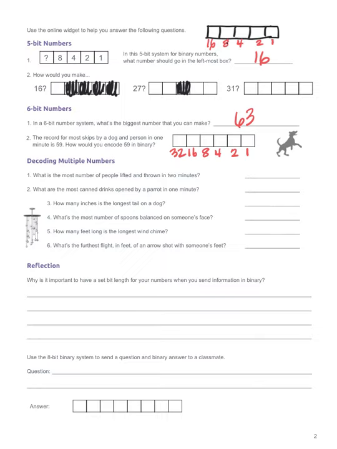All right, and then number 2, the most skips by a dog and person in 1 minute is 59. How would you encode 59? So if we want 59 to be encoded, then what would add up to 59? Well, if everything added up is 63, we would just take out the 4, and that would leave 59, because 32 plus 16 plus 8 plus 2 plus 1 does add up to 59. So that would be the answer to number 2.